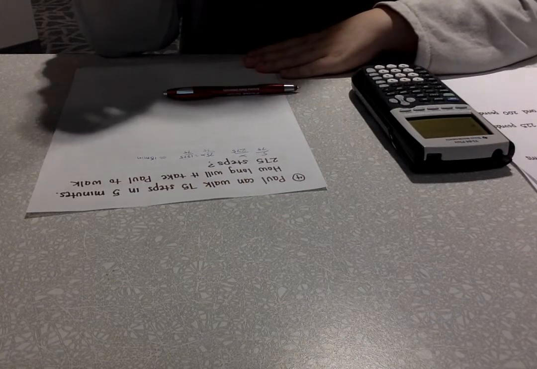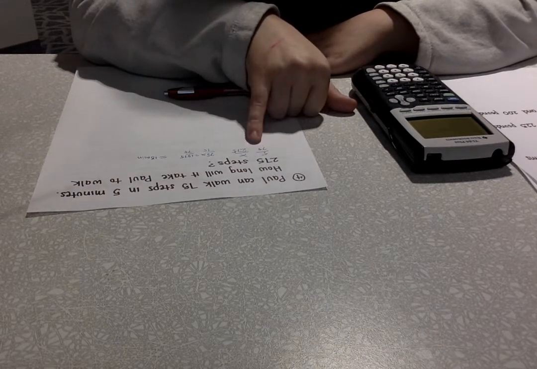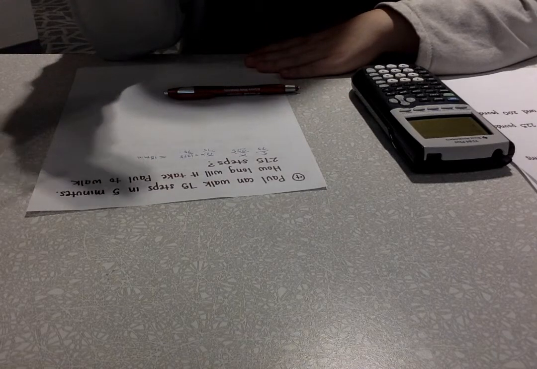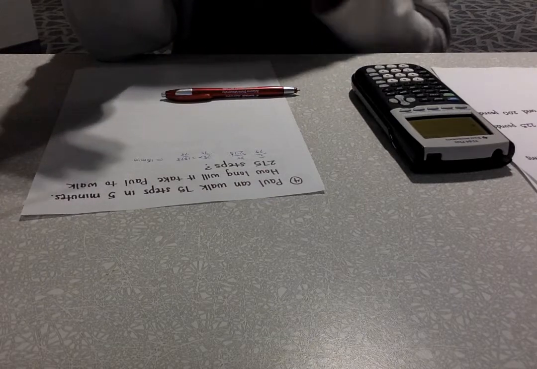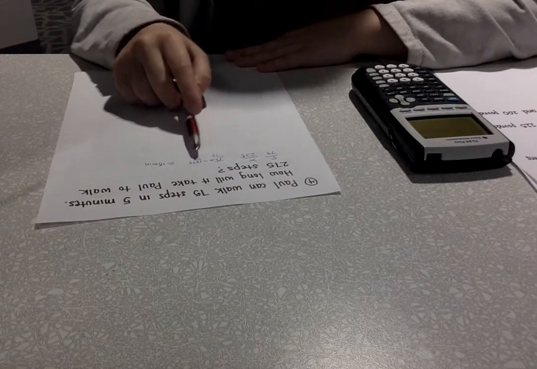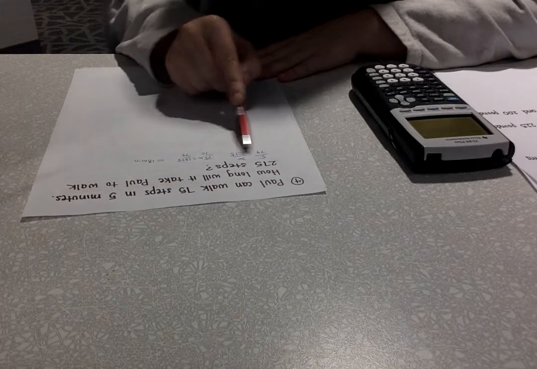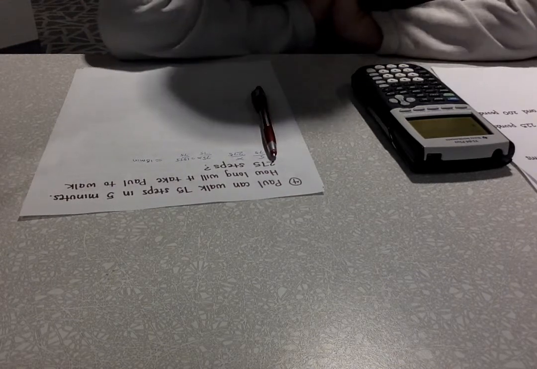I remember learning how to do this kind of stuff, and you always want what you're looking for on the top of the proportion or fraction. Okay. So since we're looking for a time and we had 5, that's why I decided to put it on top.